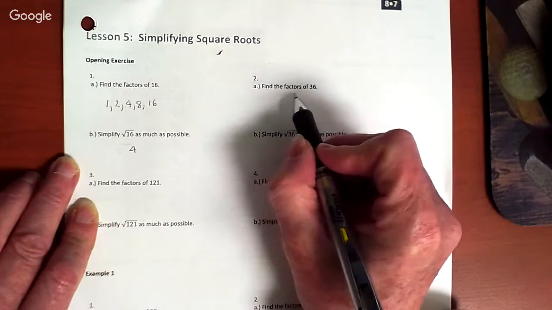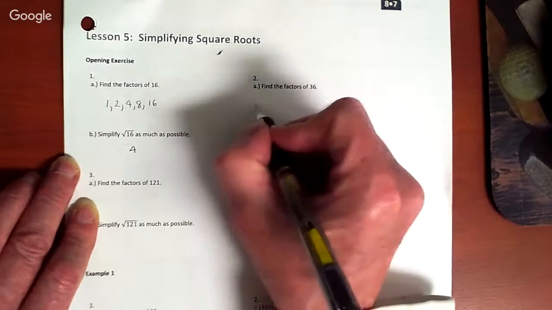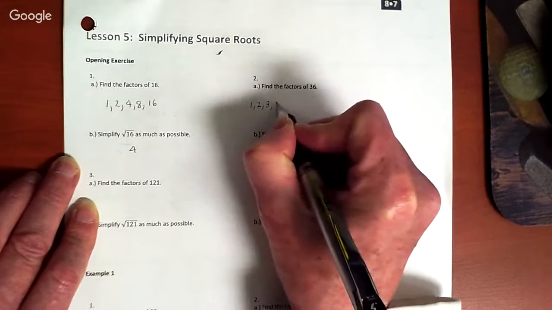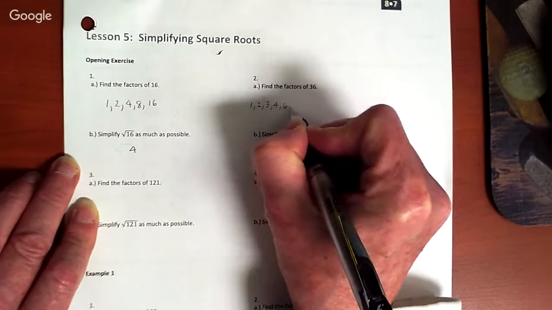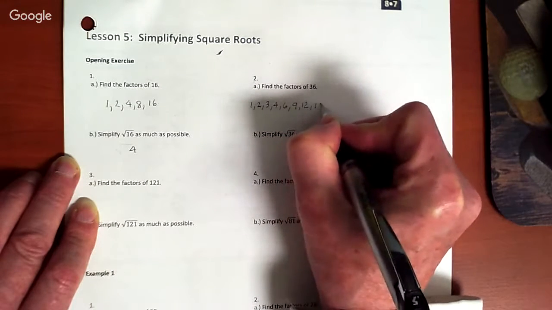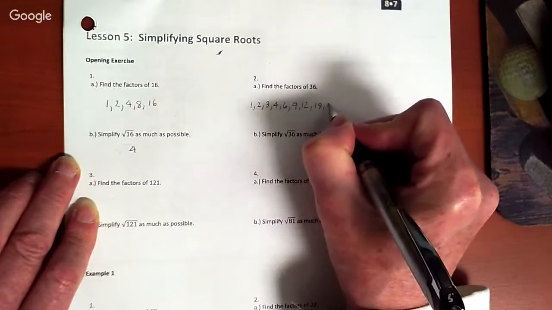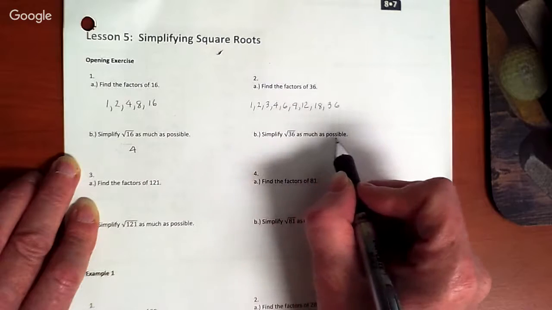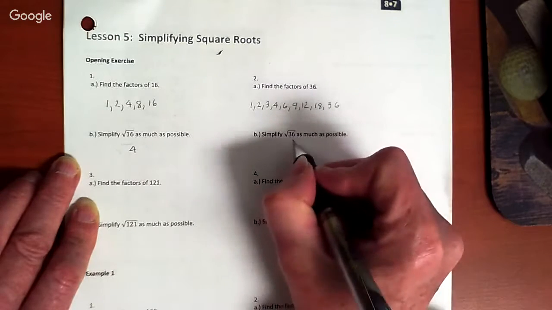Here it says find the factors of 36. Well, they're 1, 2, 3, 4, 6, 9, 12, 18, and 36. To simplify the square root of 36 as much as possible, well, that's 6.